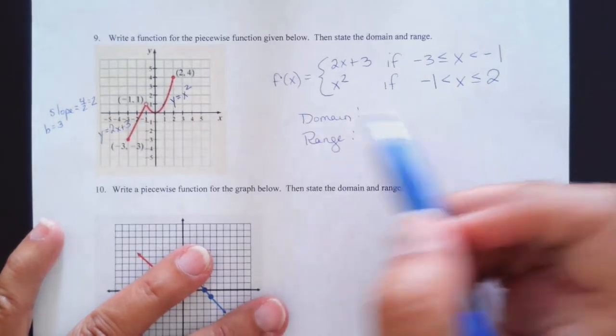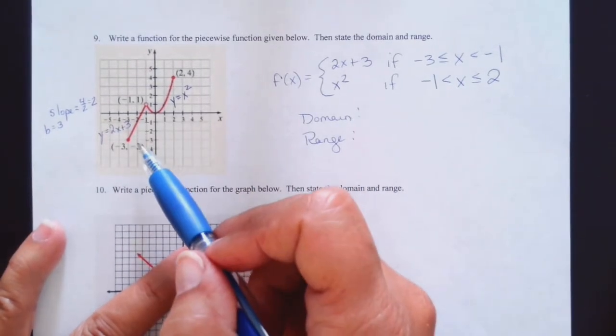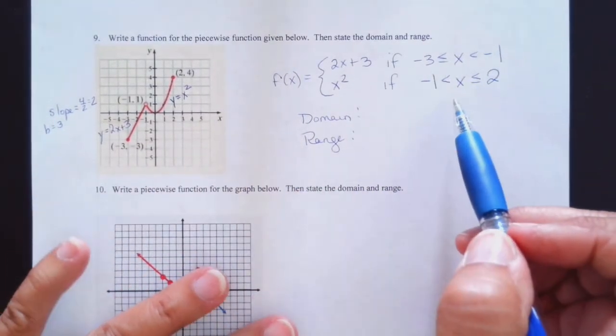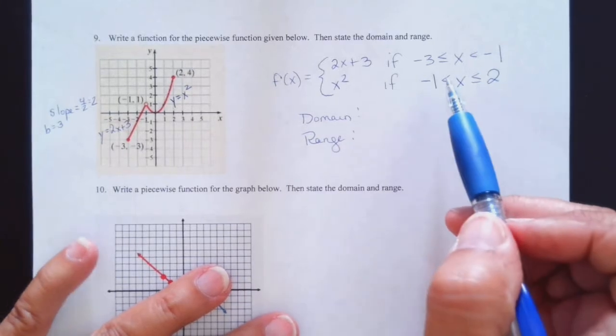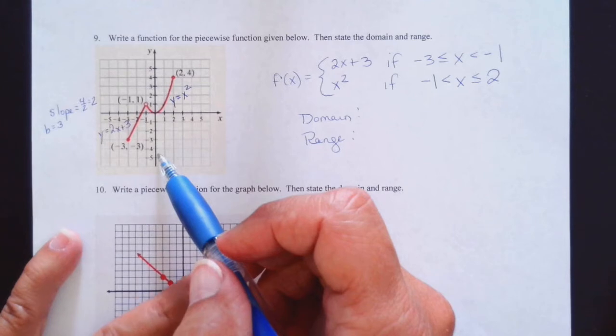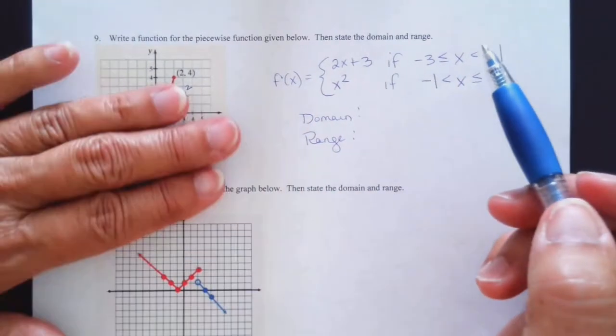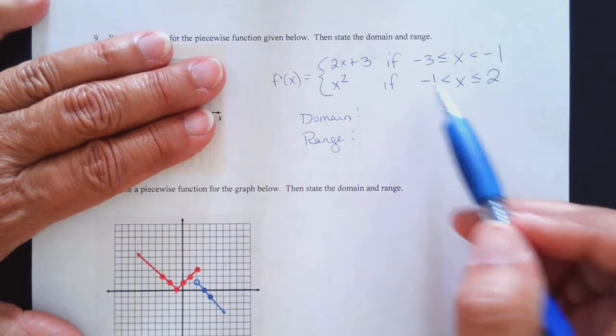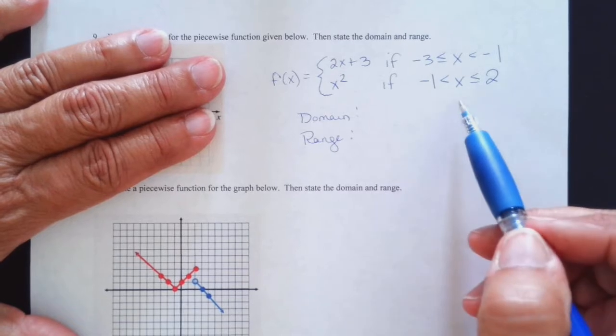All right, now I'm going to show you. You can get your domain from the picture, or you can get it from here. Like, let's say they just give you this and say, what's the domain? You do not have to go through graphing if you don't want to. All right, so I'm going to pretend this isn't here, and I'm going to look at this for my domain, because the domain is right here.